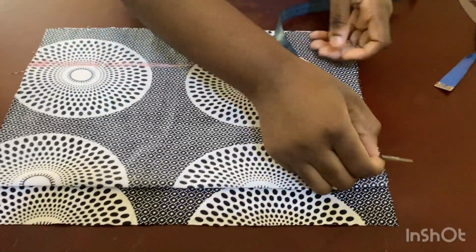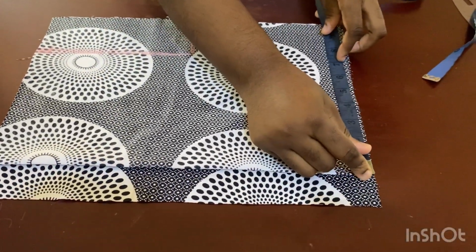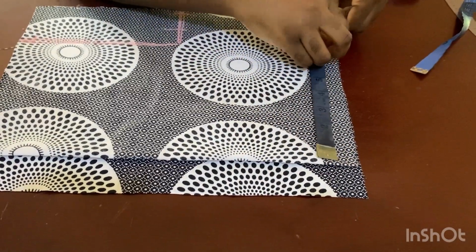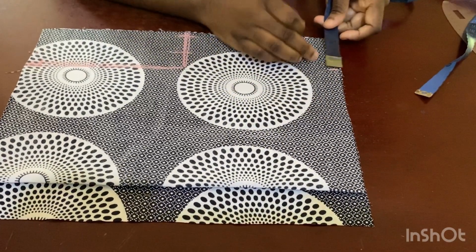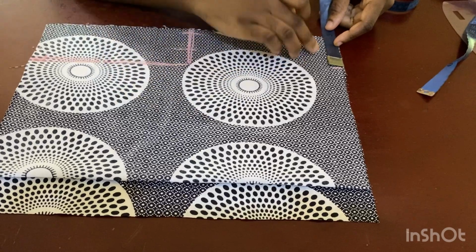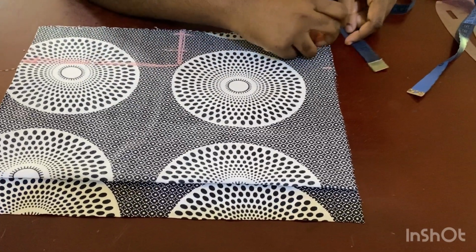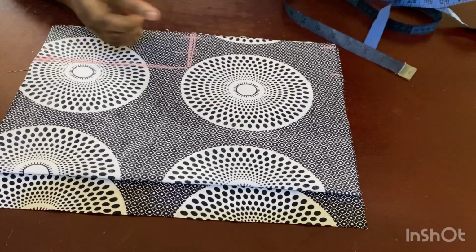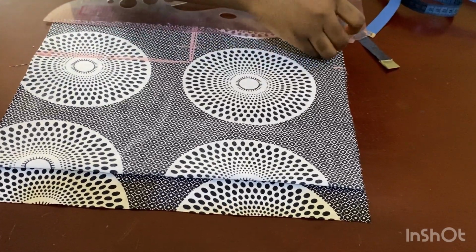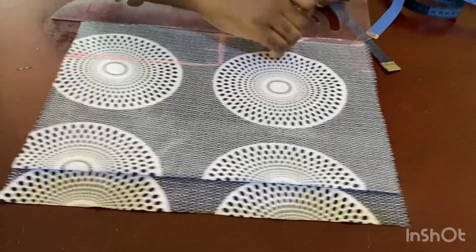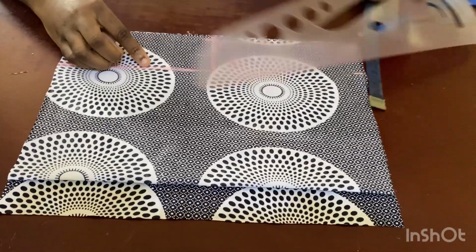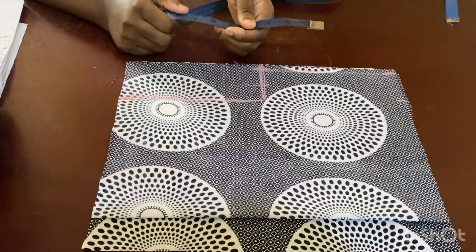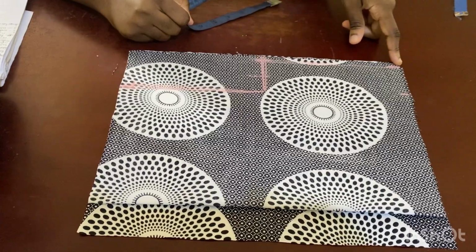Come down to the waist and do the same thing. Waist divided by 4. Her waist is 30, divided by 4. I'm going to mark that, and then add 2 inches here: 1 inch of darting and 1 inch of side seam allowance. After that, I'm going to connect from there to here, just like how you do your basic bodice pattern. So guys, I've connected this point to this point.